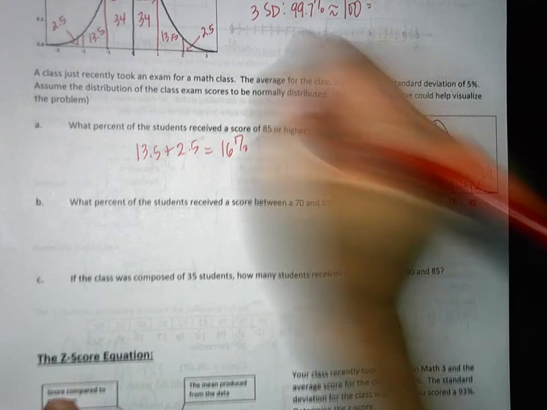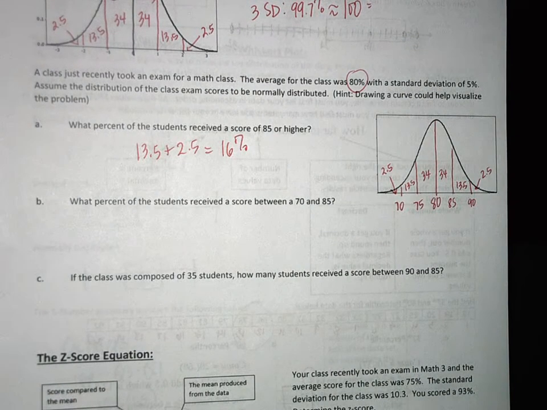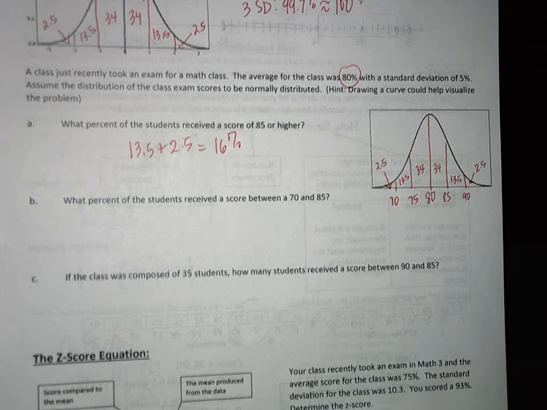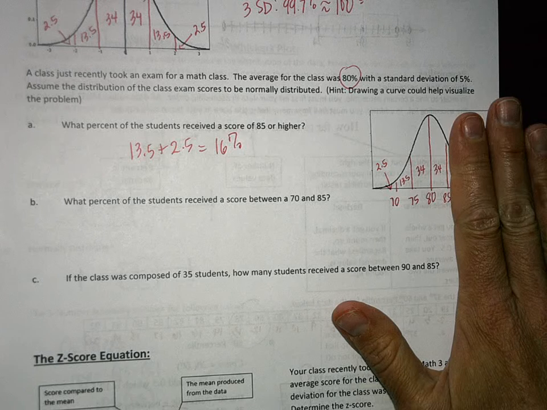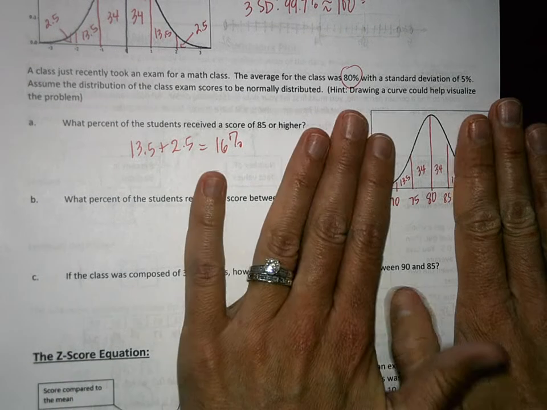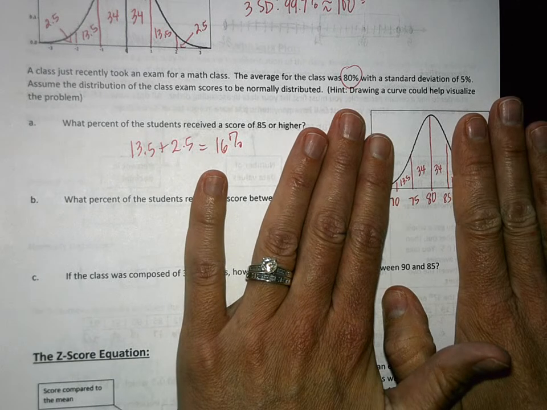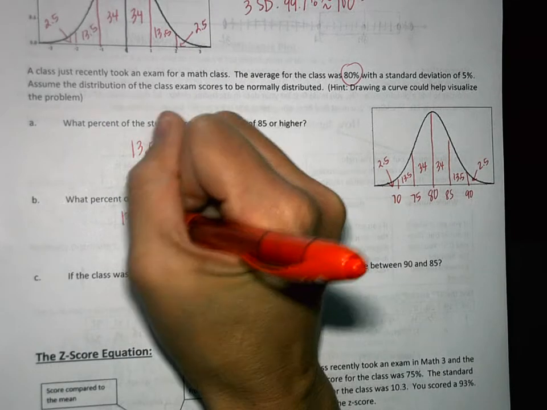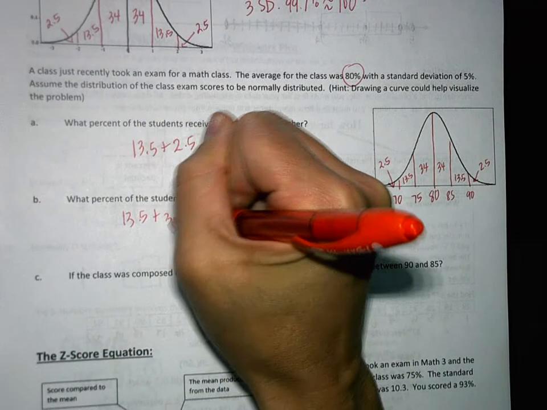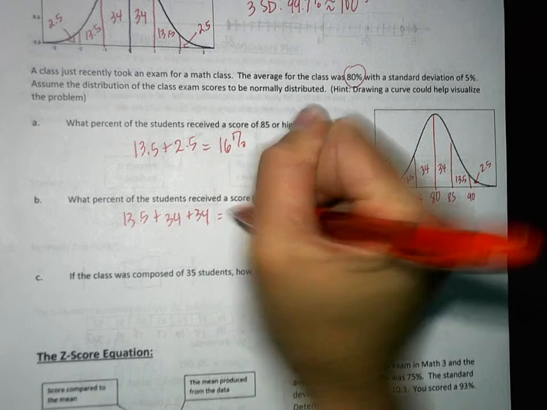Okay, B, what percent of the students received a score between 70 and 85? So 70 to 85. Okay, so however you want to add that, but we're adding 13.5 plus 34 plus 34, and it equals 81.5%.